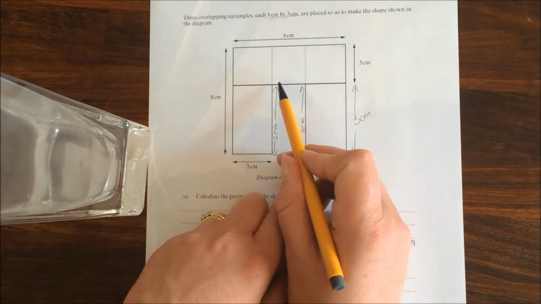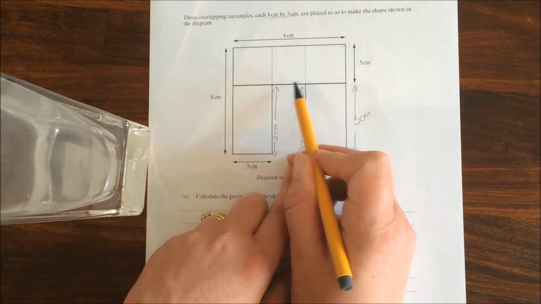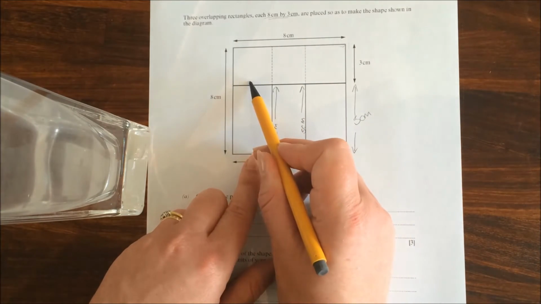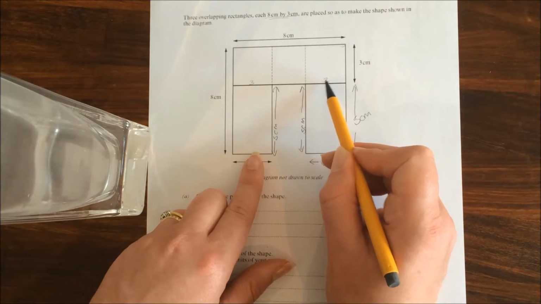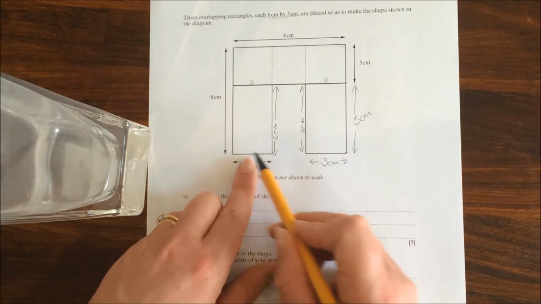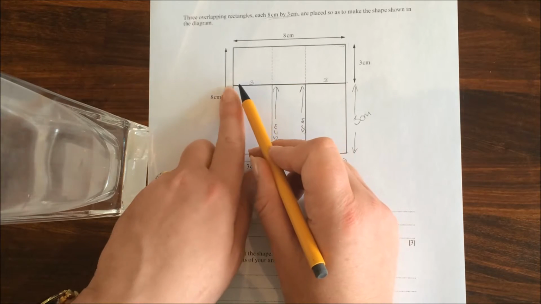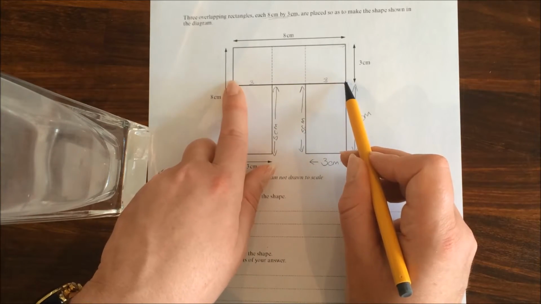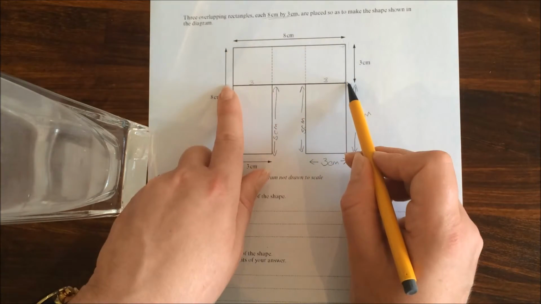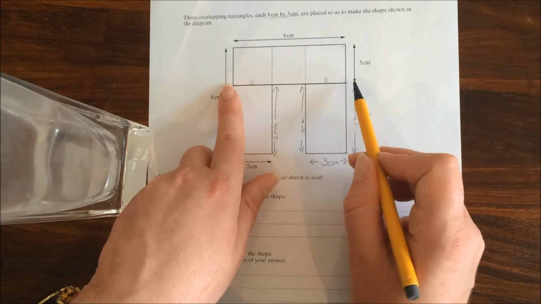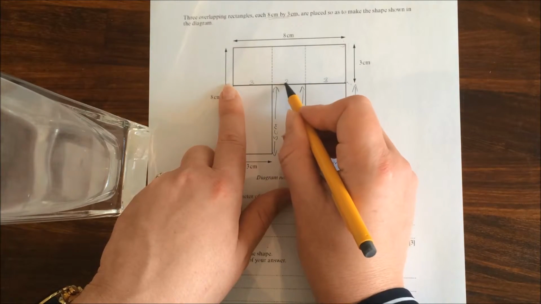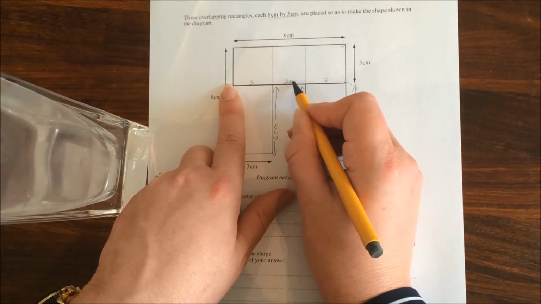And the last bit is this little bit here, okay? So I know that this is 3, I know that this is 3, these two bits, because they're the width of these rectangles. And I know that that whole length there, from there to there, is 8. So 3 and 3 makes 6, so that missing bit must be 2 to make it totally 8.